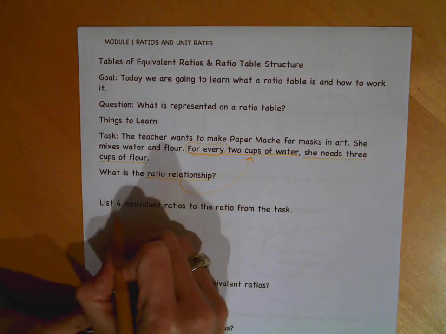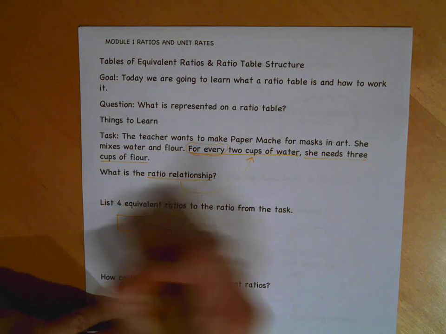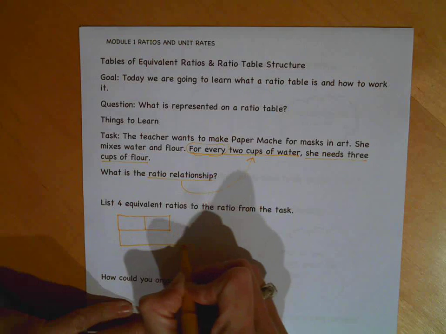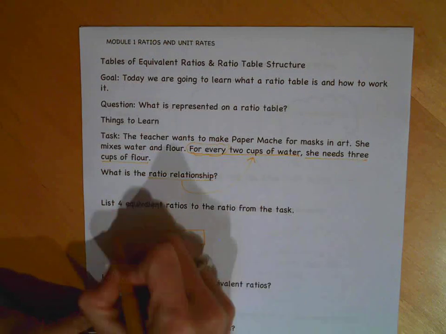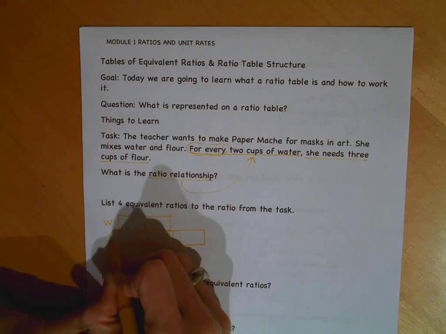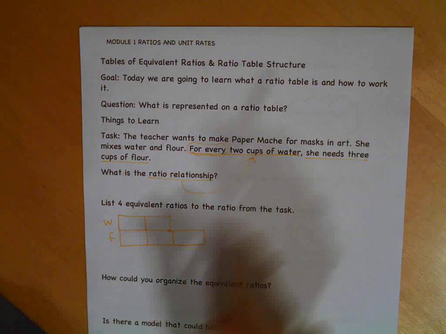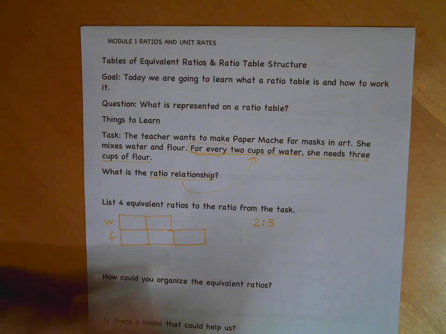So I am going to use a tape diagram, and it says that she needs 2 cups of water for every 3 cups of flour. I'm going to say this is water and this is flour. The exact one from the task would be 2 to 3.